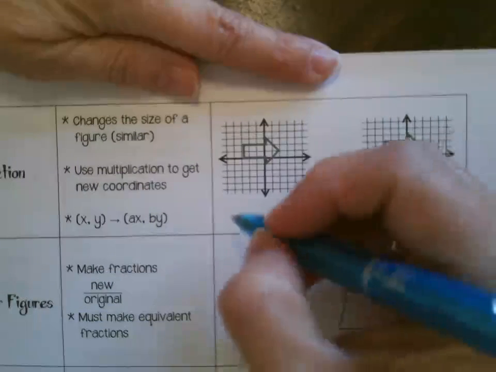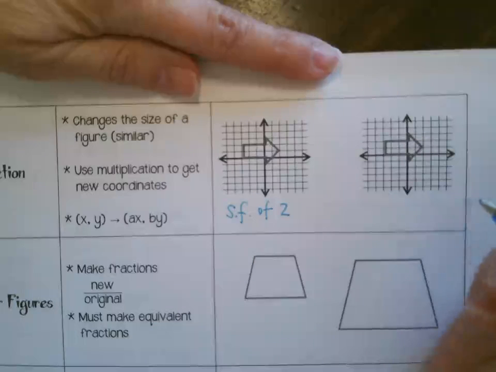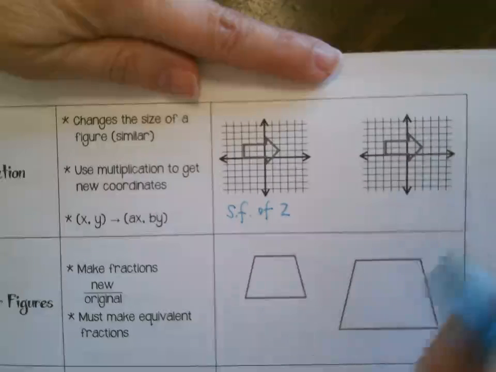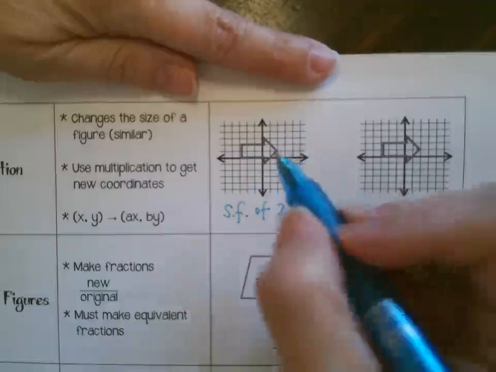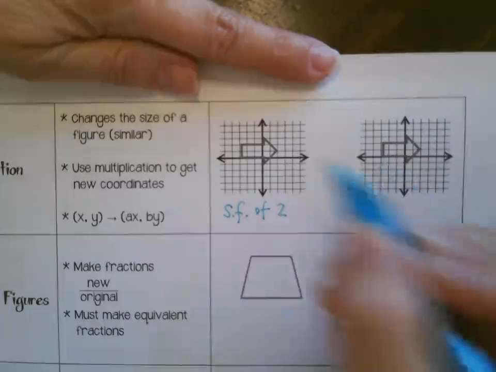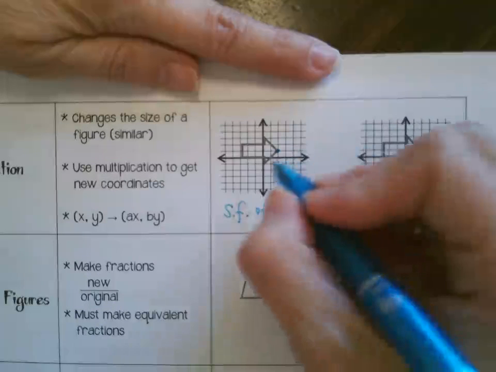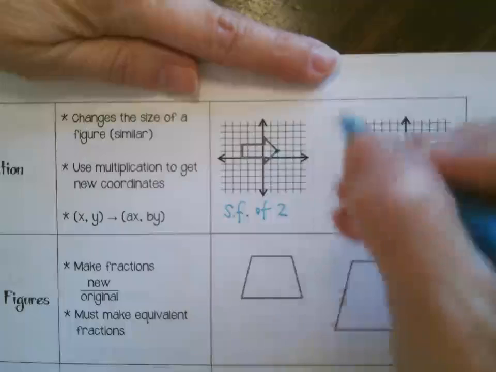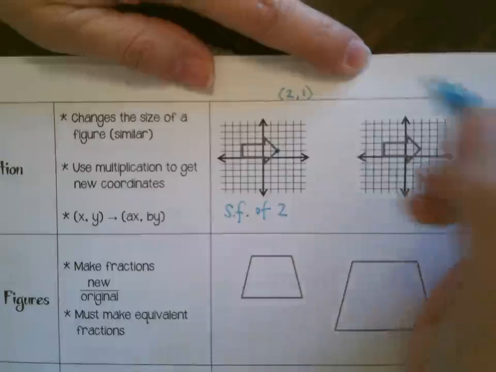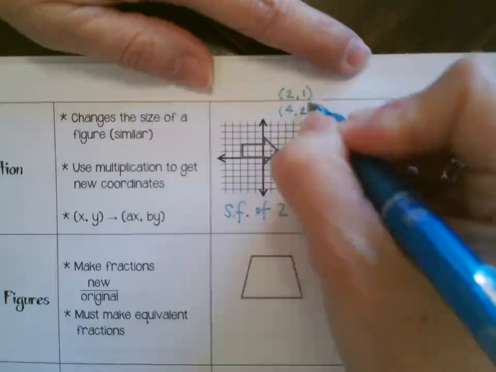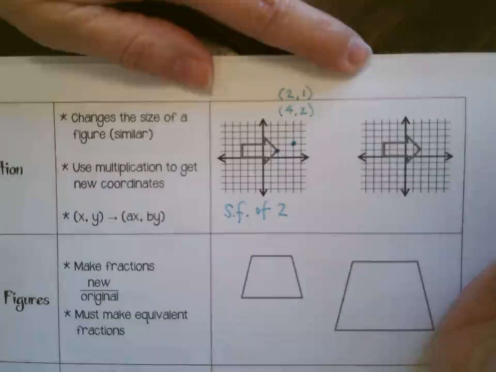So for this one, let's dilate with a scale factor of 2. Well, what that means is that my shape is going to end up being 2 times bigger. All right, all we have to do is multiply our number, which is 2, to each point. So I'm going to start with this point right here. This is the point 2, 1. If I make the point 2, 1 2 times bigger, it's going to become 4, 2. So that is my new arrow point.